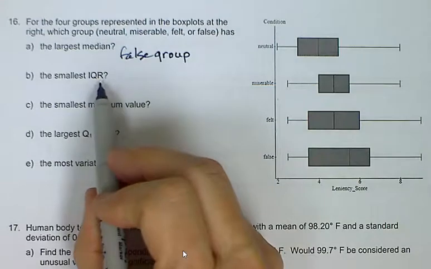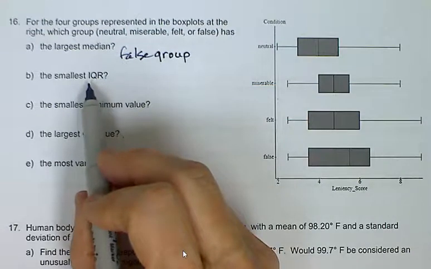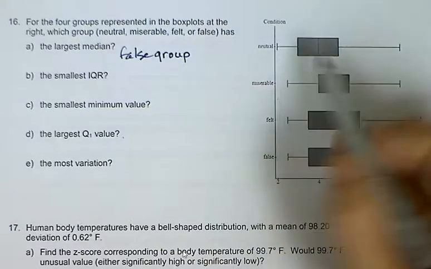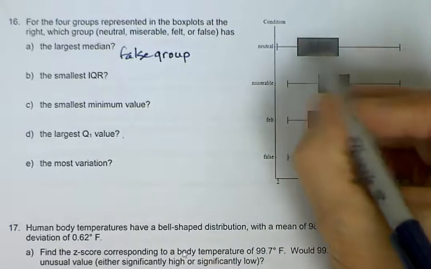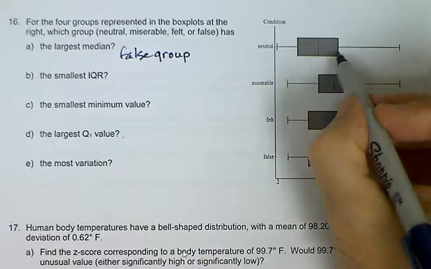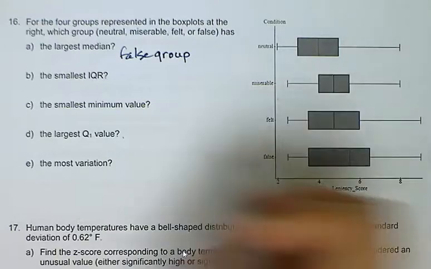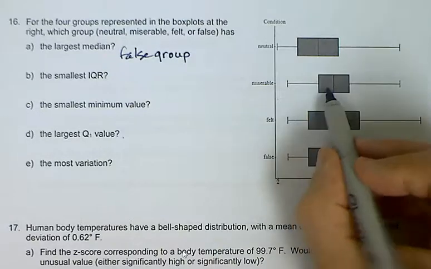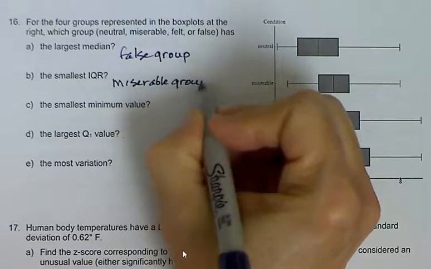The IQR is actually the difference between the first and third quartiles. On the box plot, it's the width of the box. So if we look at the width of each box from the first quartile to the third quartile, the one that's the smallest, that's the narrowest box, would be this one. That would be the miserable group.